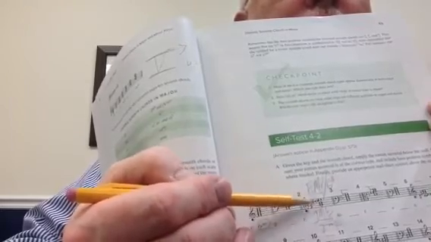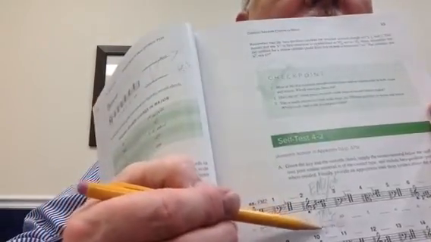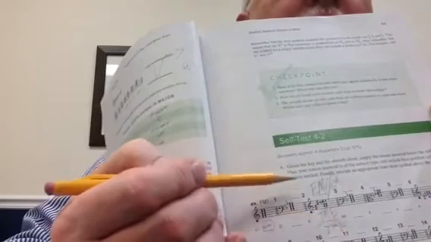E, G sharp, B, D sharp. That's a major seventh chord. You have a major triad and a major seventh on the outside. So 1, major, 6, 5.